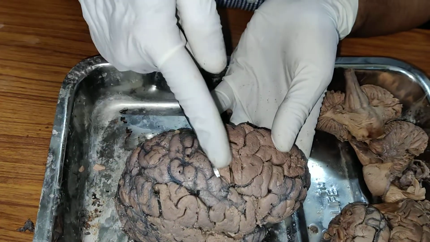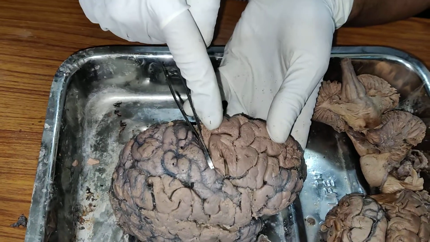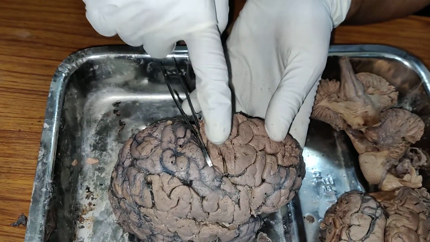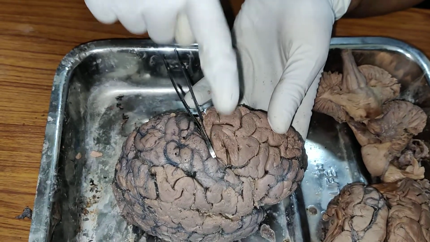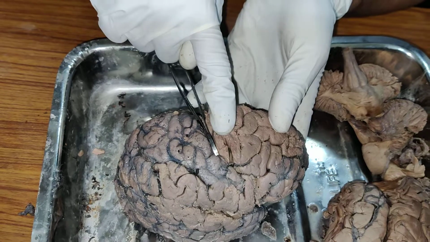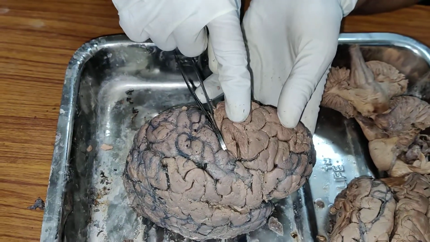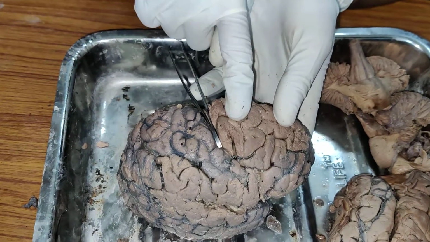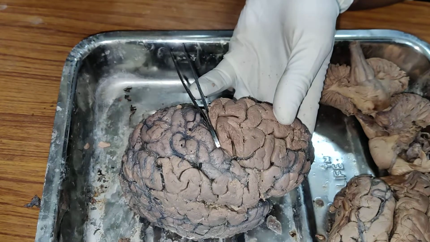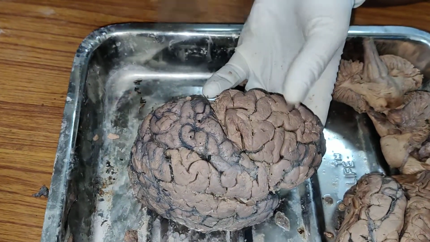Between the central sulcus and the precentral sulcus, this particular gyrus is called the precentral gyrus. This is the primary motor area 4. This is Brodmann classification, area 4. Function is motor control. So hence this is called the primary motor area 4. Now this is our precentral sulcus.